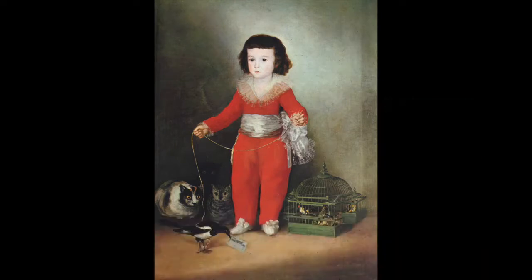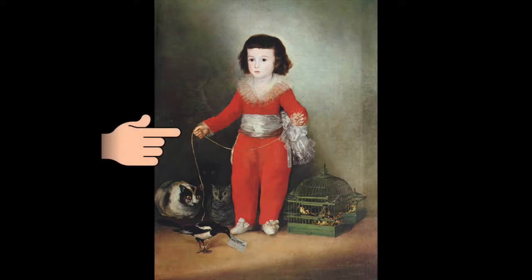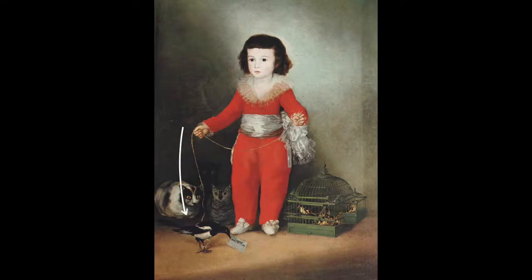How does Goya draw your attention to the boy? Look at the colour of his clothes. They're bright red with a shiny sash around his waist. Look at the light that seems to be shining around his head. But there's more to this portrait than the boy. Don Manuel is holding a string. Where does it go? Can you follow it down and see it's tied to the leg of the boy's pet bird?